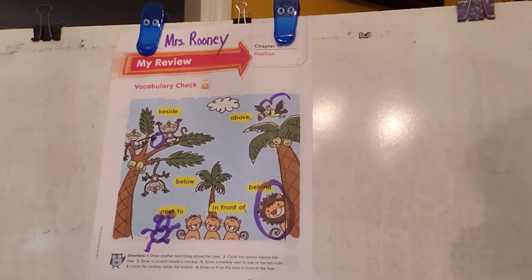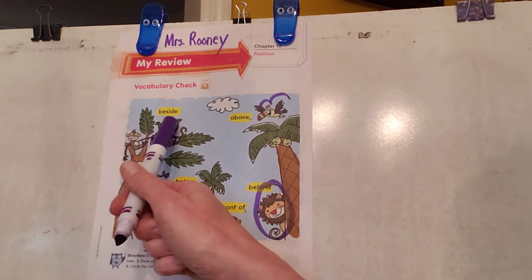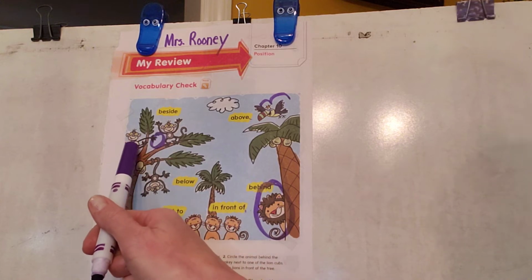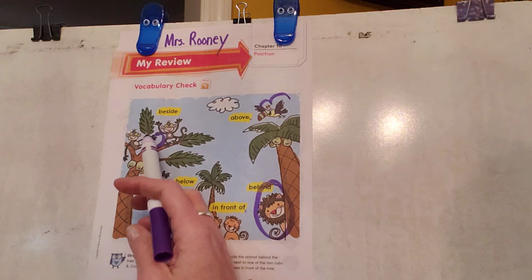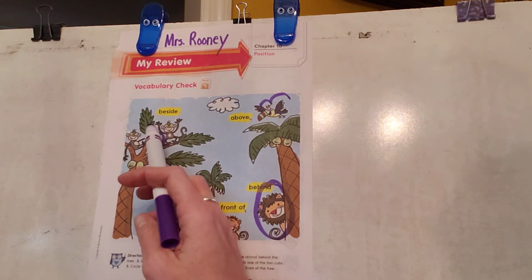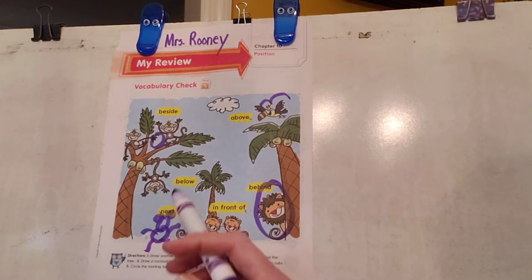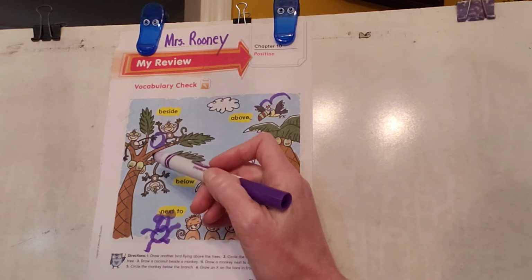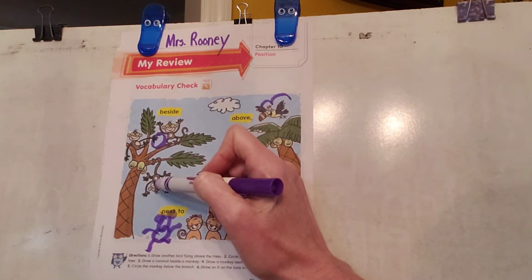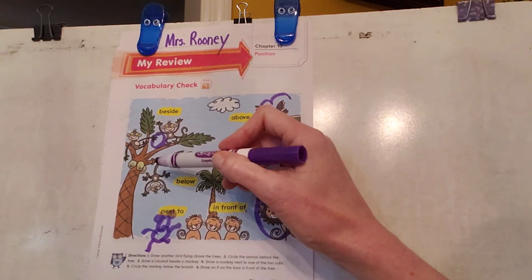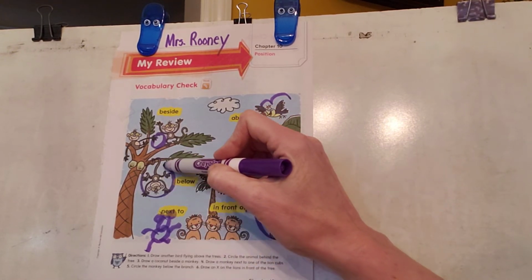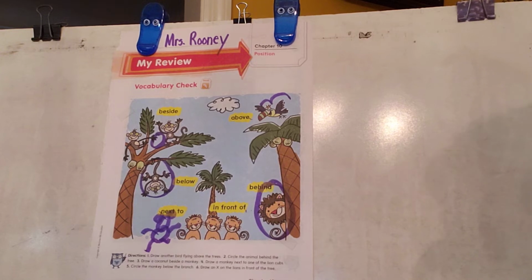Very good. Now I want to find the monkey that is below the branch. Well, let's take a look at our branches here. I have this branch. Is there a monkey below this branch? No. Is there a monkey below either of these branches? No, but let's take a look at this branch. Is there a monkey below the branch here? Yes, there is. Very good. So I'm going to circle the monkey that is below the branch.